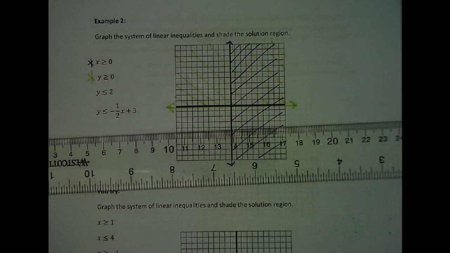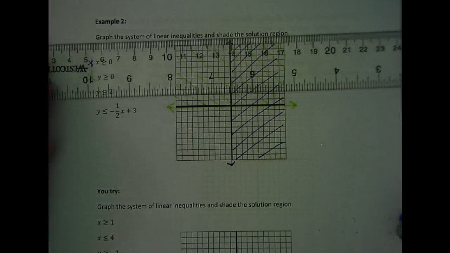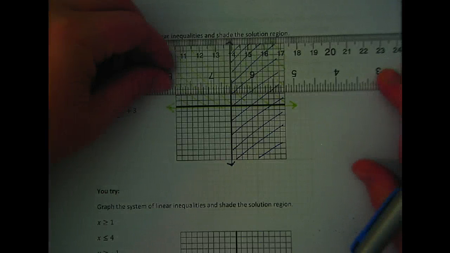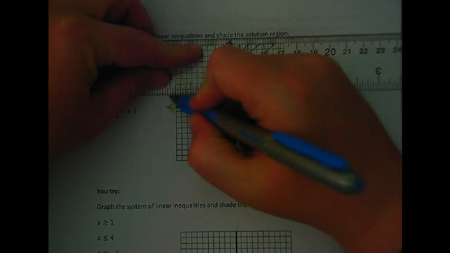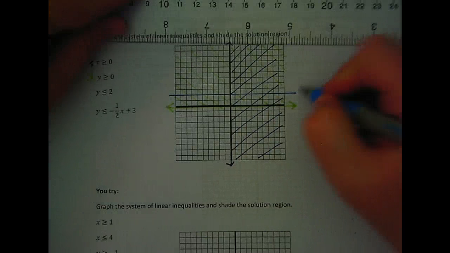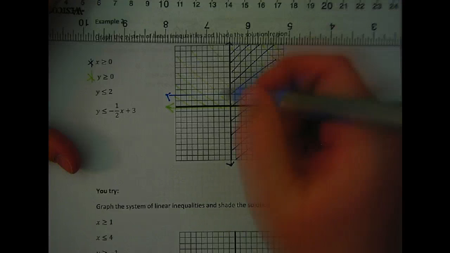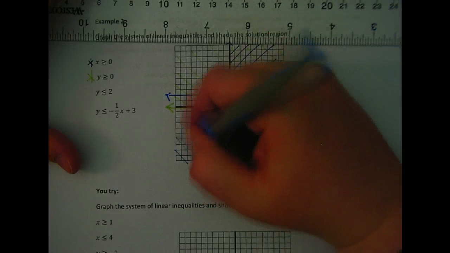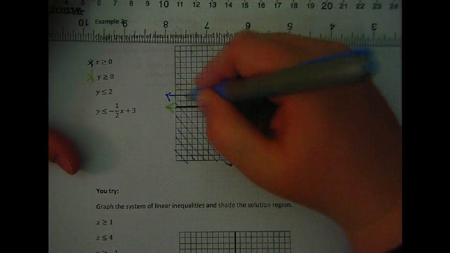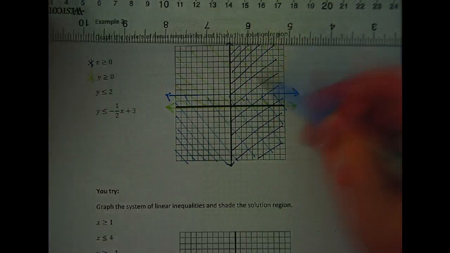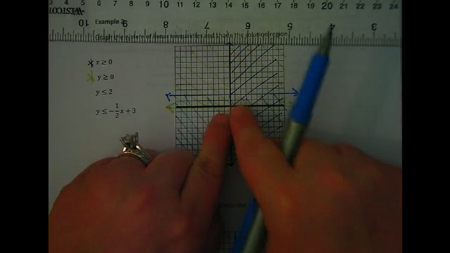y is less than or equal to 2. That's going to be a horizontal line at positive 2. And we're talking about less than, so that's going to be this direction. Okay, so here we have a triple shaded region in this rectangle right here.